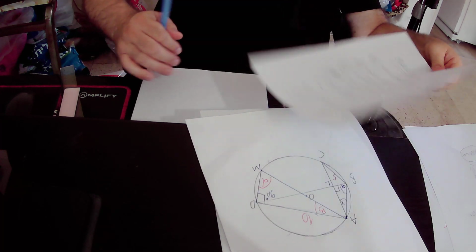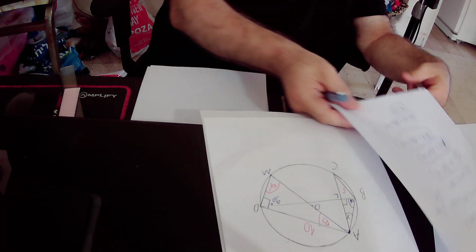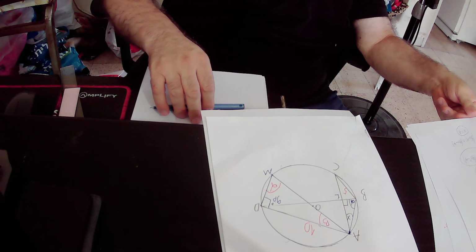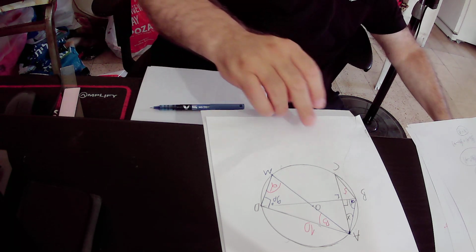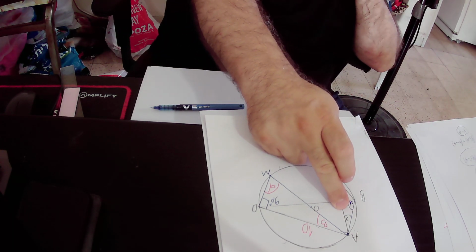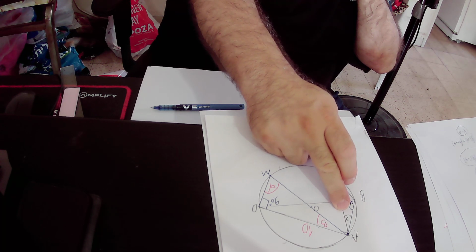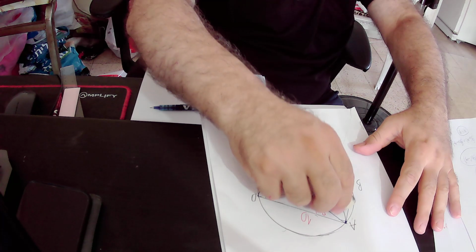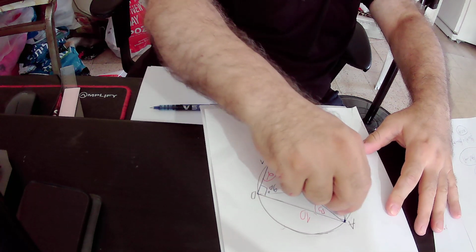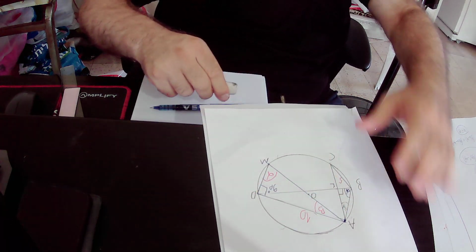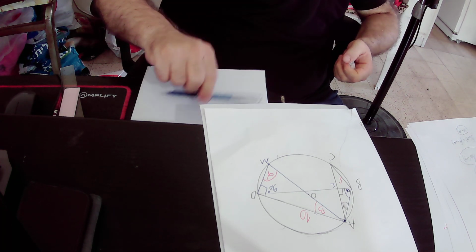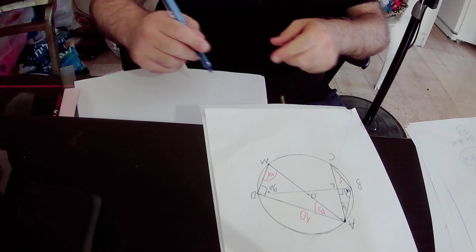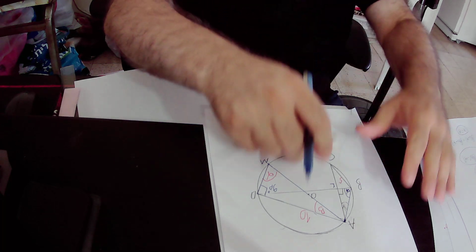and we actually can write here, instead of x, beta, because x equals beta. So I will delete x, and instead of x I will write beta, because x equals beta.